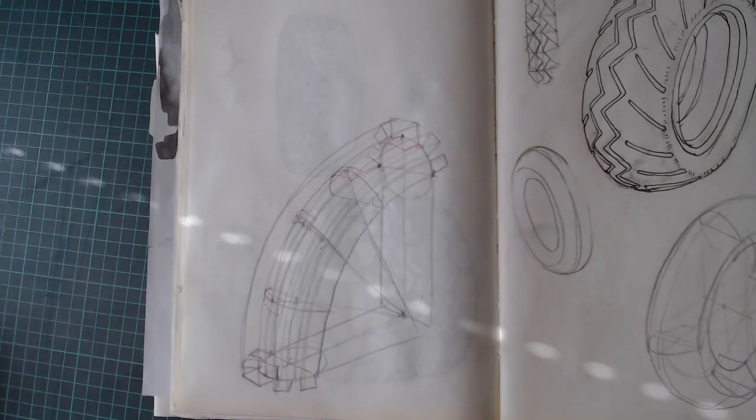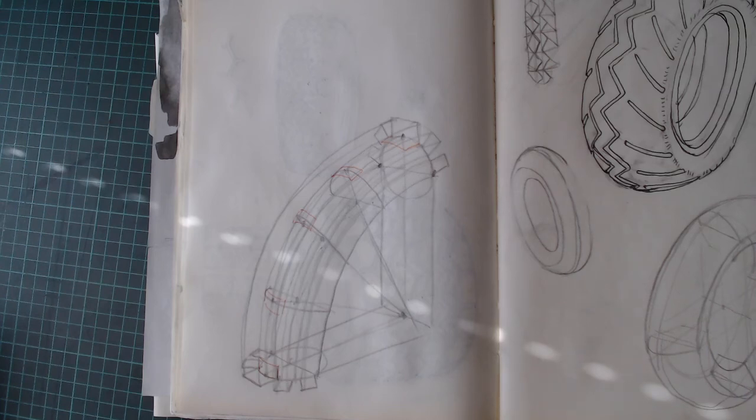Let me double check here. I have some reference on the computer.